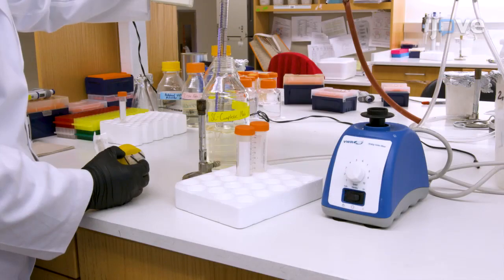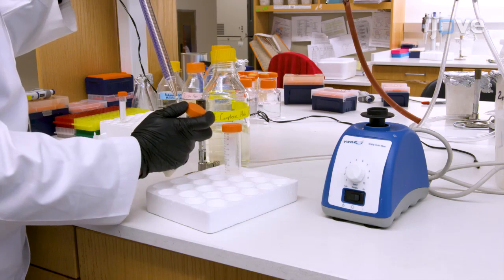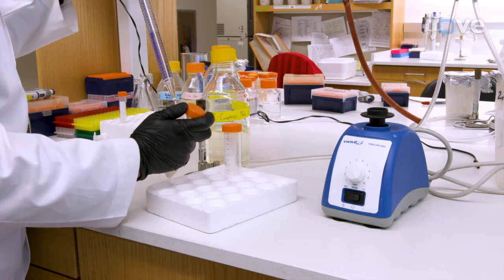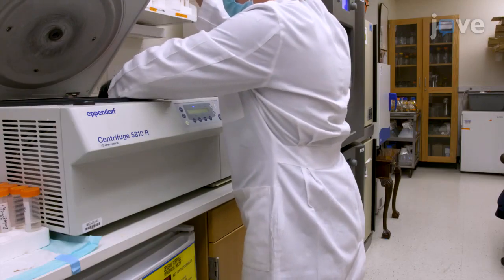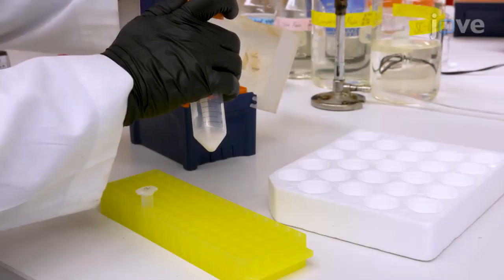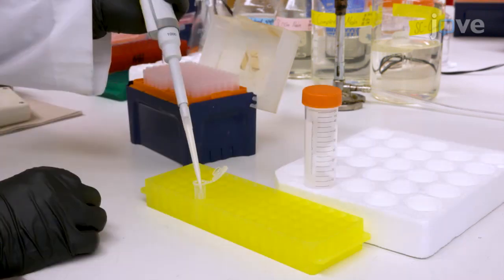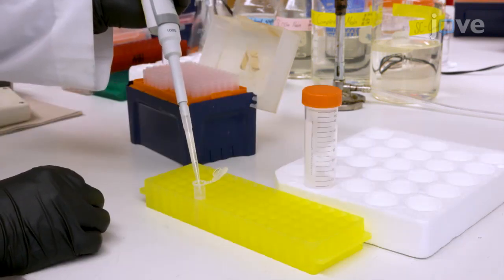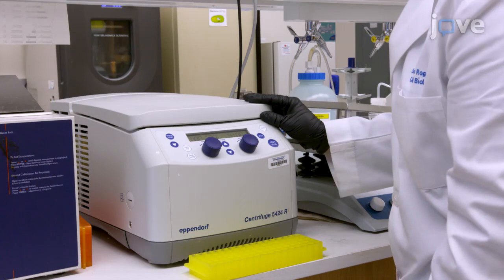Remove the supernatant and wash the cell pellet once with 20 milliliters of dextrose-free SC media. Collect the cells again by centrifuging at 4,100 times G for 5 minutes and transfer them to a labeled 2 milliliter microcentrifuge tube using dextrose-free media. Centrifuge the cells for another 2 minutes.